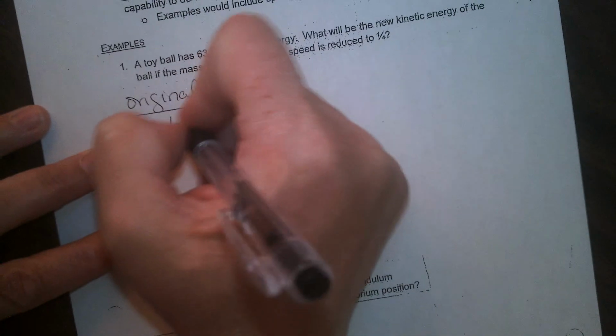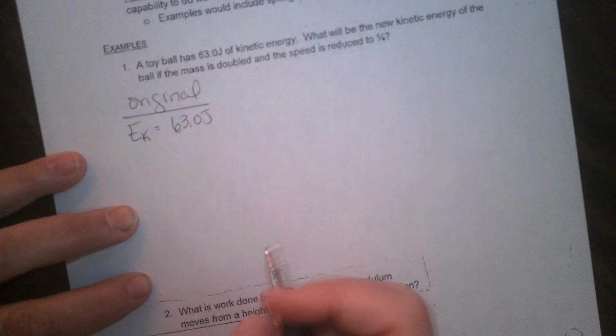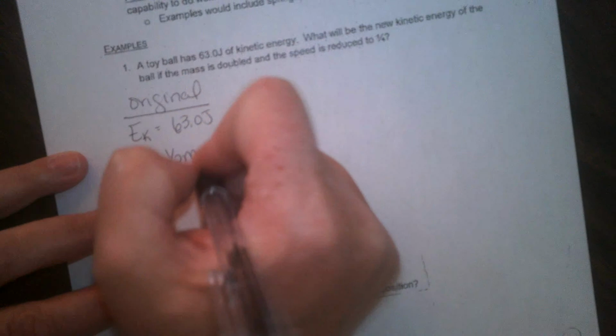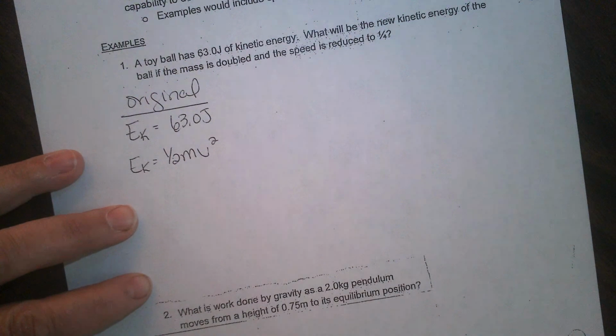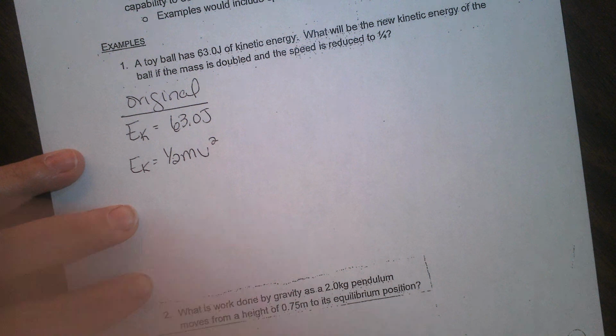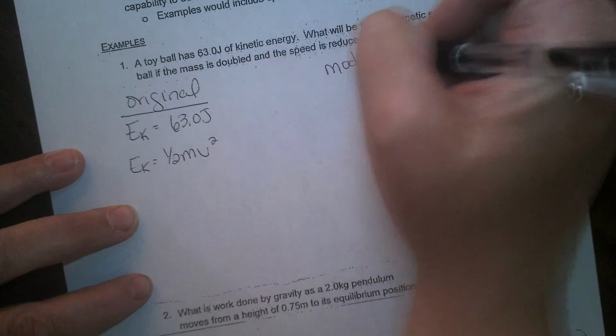In the original, kinetic energy is equal to 63.0 joules. And how do we solve for kinetic energy? 1/2 mv squared. It's an object in motion. You need velocity. Okay? But then we change some parameters.